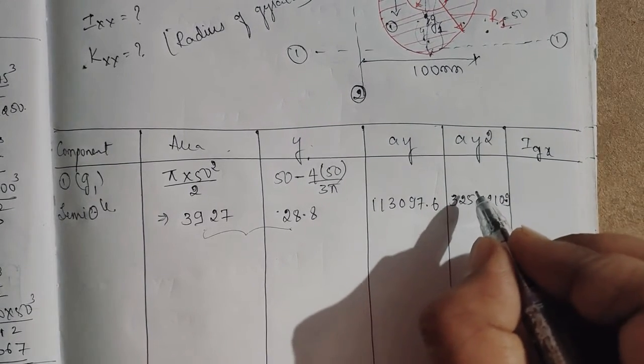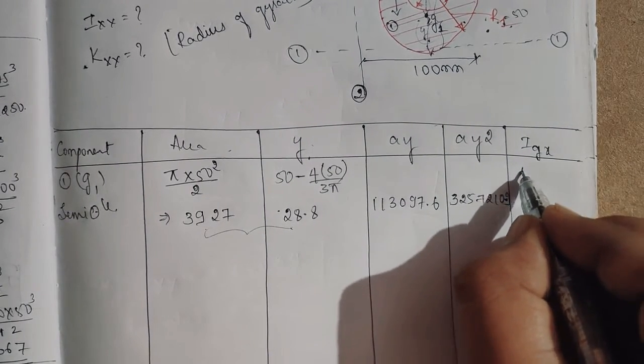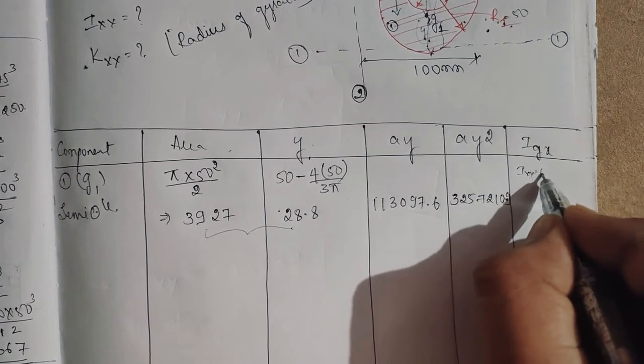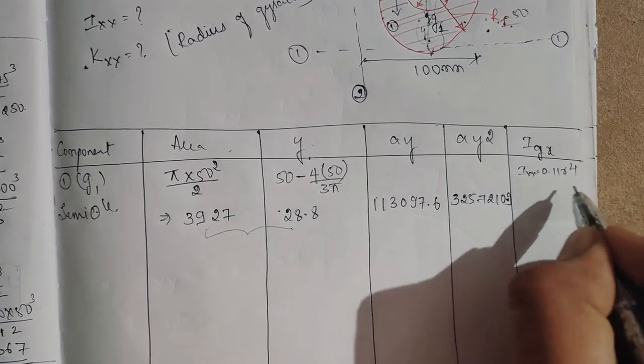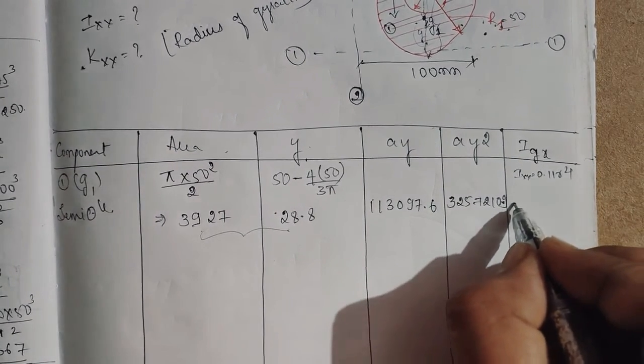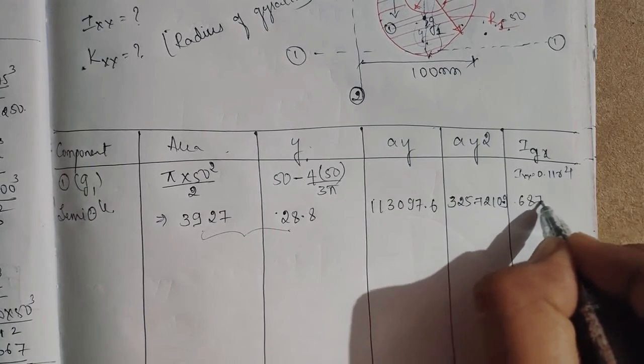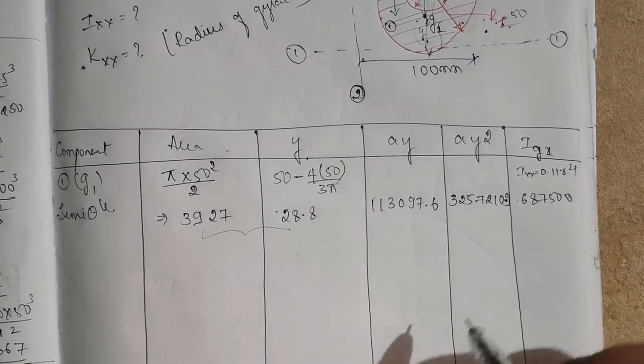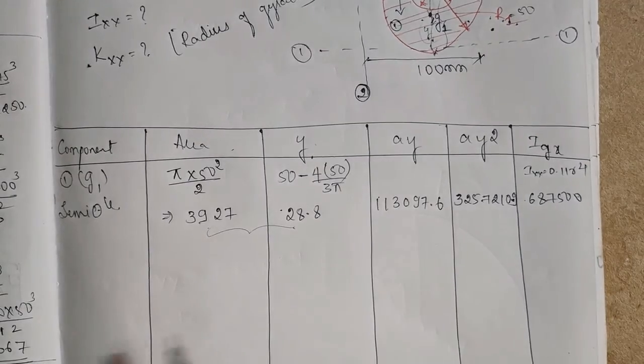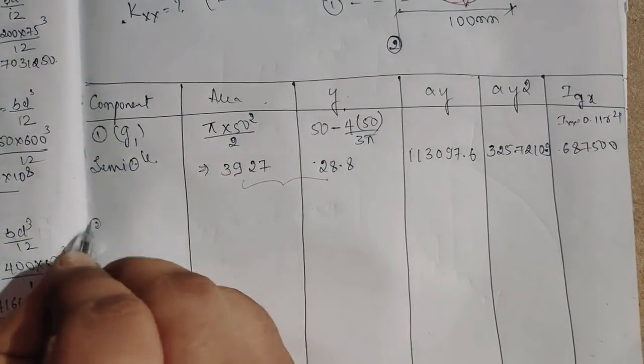So what is the centroidal moment of inertia for a semicircle? That is 0.11 r to the power of 4. We solved it, and it will be around 687,500, the value of Igx for the semicircle. So the next one is the triangle.